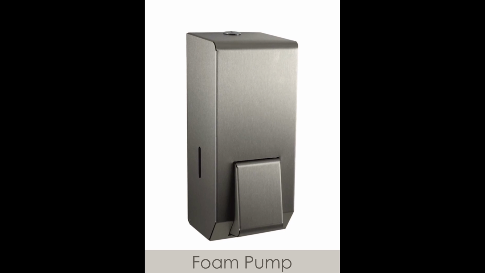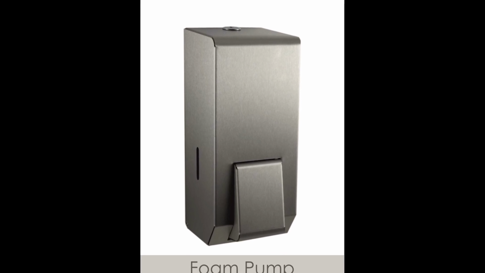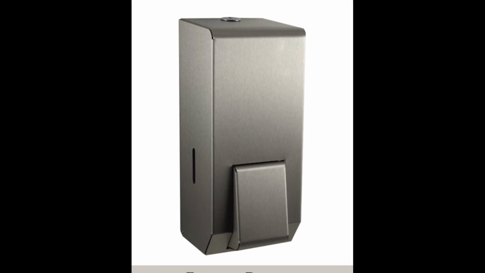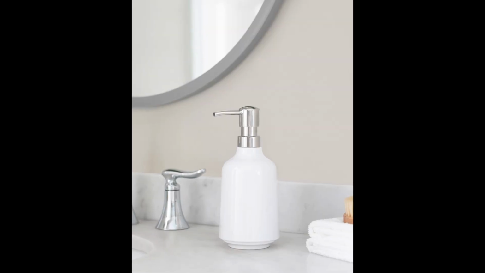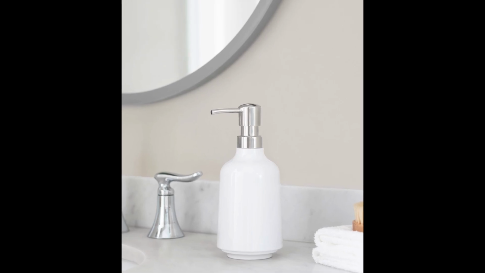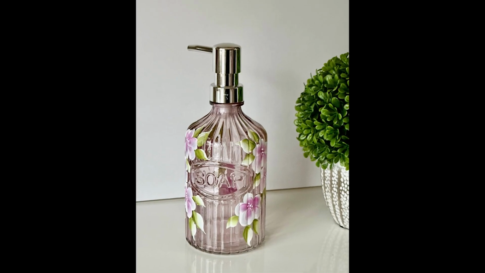A soap dispenser appears unremarkable. It stands on a sink or counter, quietly waiting, a bottle filled with liquid, a narrow pump rising from the center, a curved nozzle pointing slightly downward. You press. Soap appears in your palm. You release. It resets.